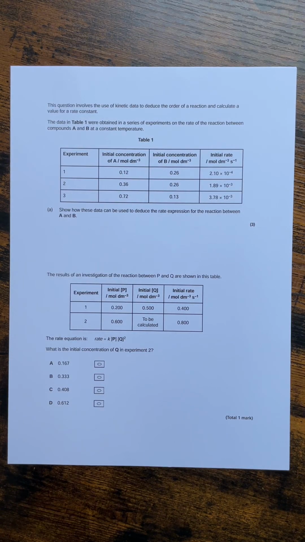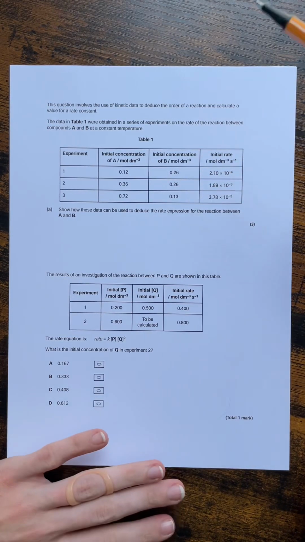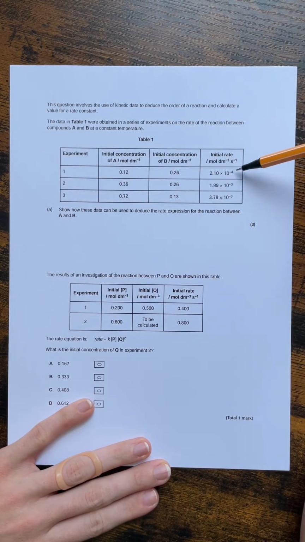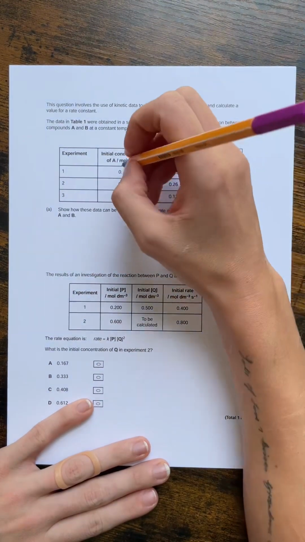Now, when we get a table like this, there has to be two experiments whereby only one of the concentrations has been changed. And that applies whether there's two reactants or three. It might be that there's three reactants and it looks like two of them are changing, but one of them is in fact zero order, so has no effect on the rate. So here, the concentration of B stays the same between experiment 1 and 2. And therefore, the first two experiments we need to compare are experiments 1 and 2, because all of the change that we see in the rate has to be caused by the change in the concentration of A.